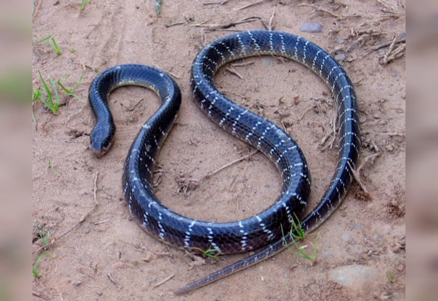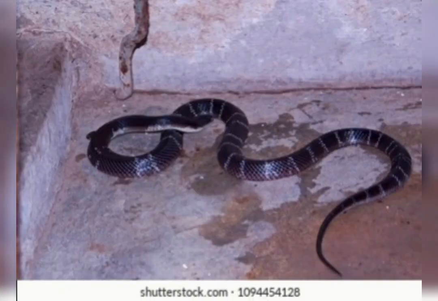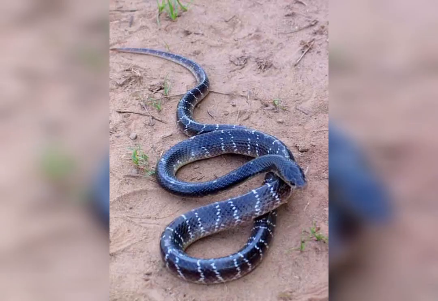They are usually terrestrial but are capable of climbing well on rough surfaces in search of prey and hiding places. The common krait is an exclusively nocturnal species, being active only from late evening to the early morning. During the day they are generally quite docile, shy and unaggressive snakes. But during the night they become very active and alert and much more aggressive.